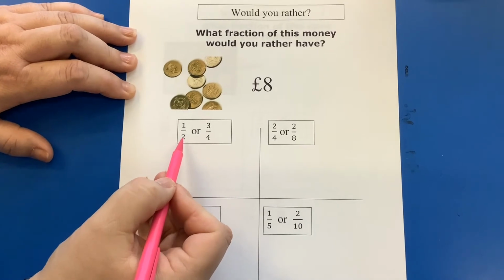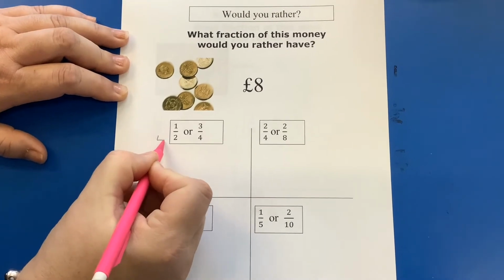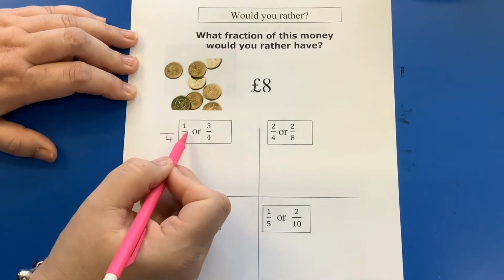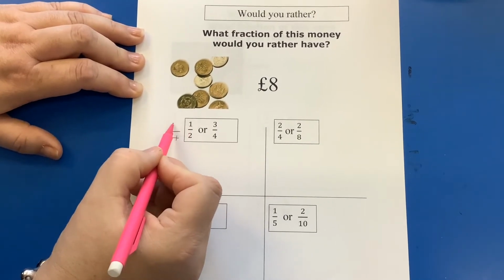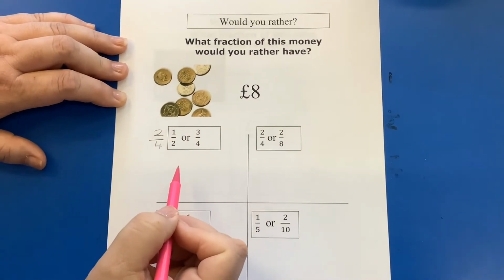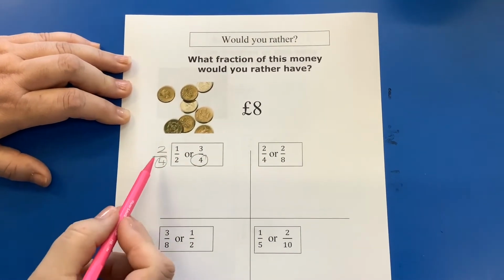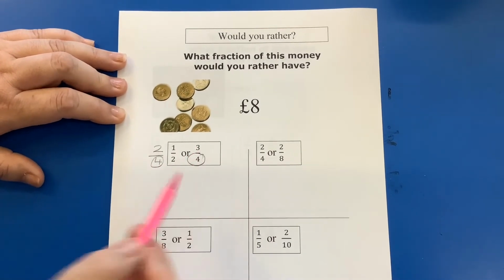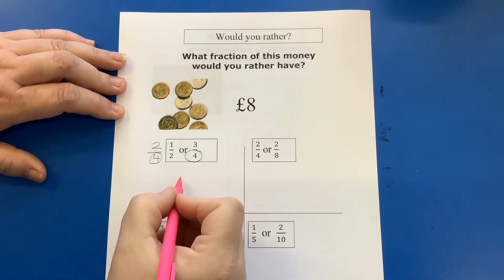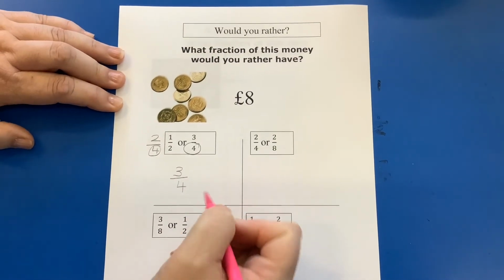So again, you look at what's happened to the 2 to make it a 4. Well, it's doubled, isn't it? So I'm going to double my 2 to get a 4. Whatever I do to the bottom, I do to the top. So if I've doubled 2, I'm going to double 1, and that's going to be 2. Now I can compare them, can't I, because they've got the same denominators. So the question is, would you rather have 2/4 or 3/4 of £8? I'm thinking that you probably go for 3/4, because that would give you the most money, wouldn't it?